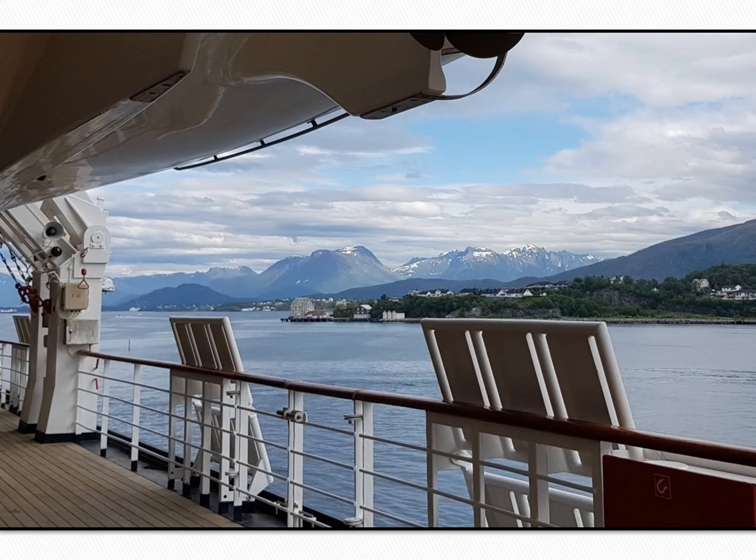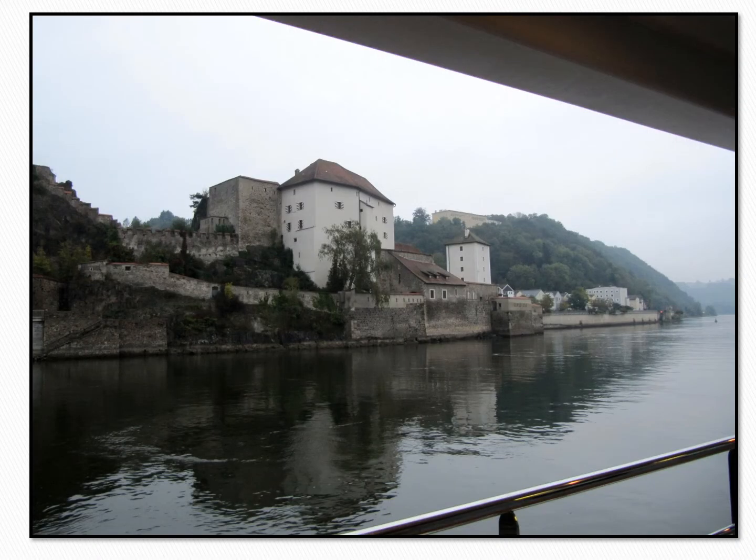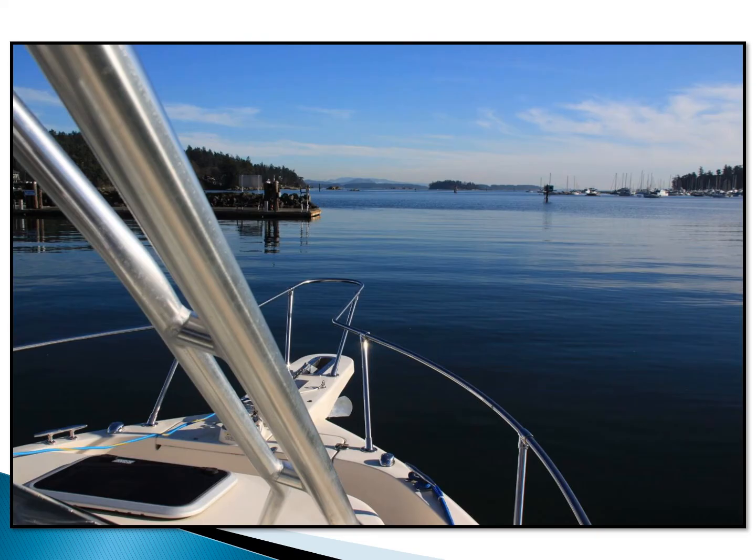And this was taken with a cell phone. Couldn't zoom, but it got a nice picture. And here it was more to set the mood. The scenery was far away, but it was just showing the start of the day and what it was like, and that I was on this lovely boat.